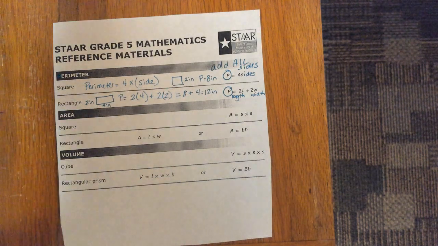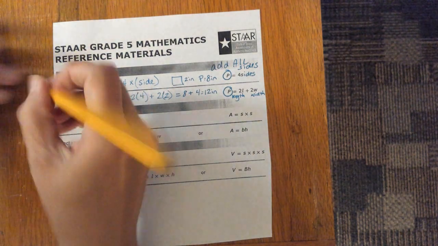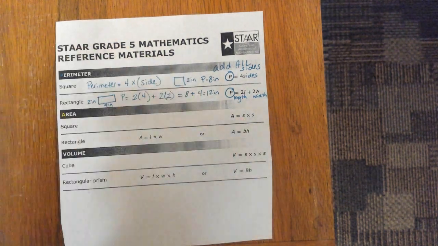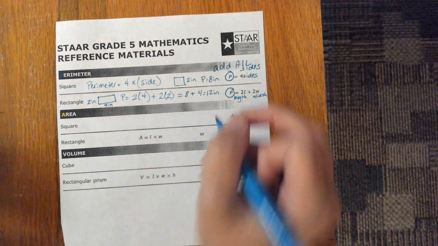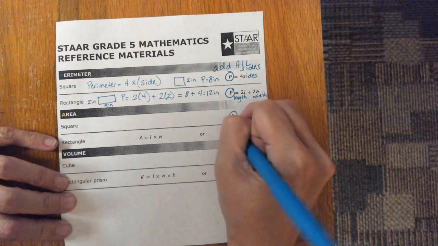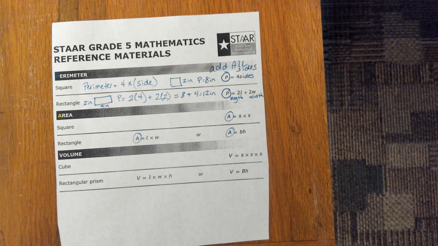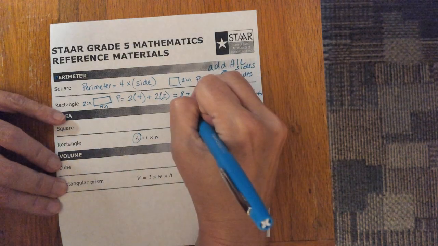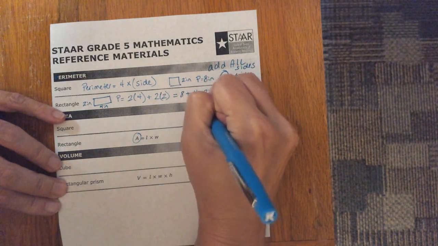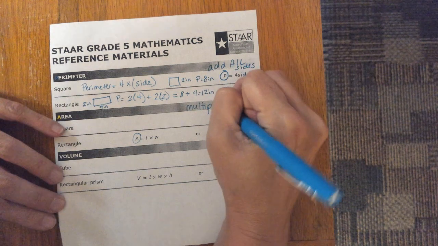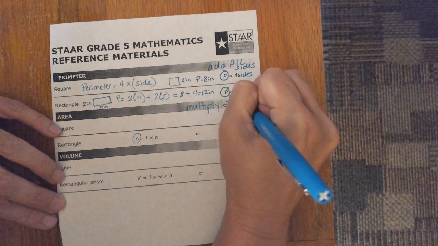This one, and I did realize a yellow would probably be better, so I'm coloring the A in area with yellow, because that's what this A stands for, and this one as well. All of these are different ways to find the area. When you find the area, you are just going to multiply the 2 sides.